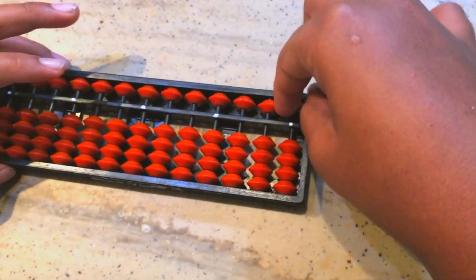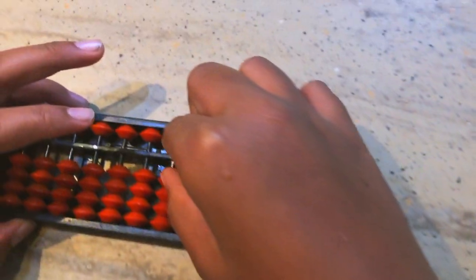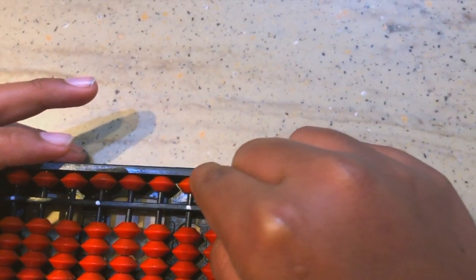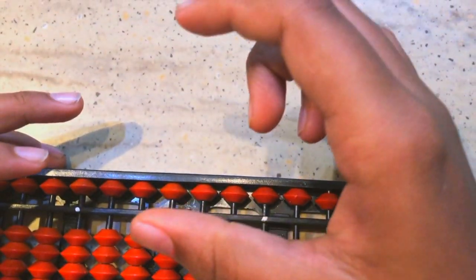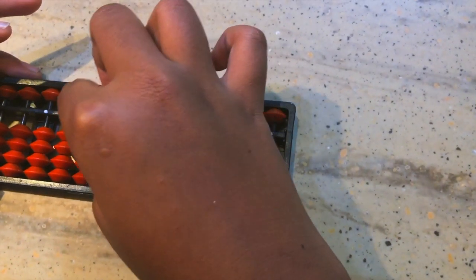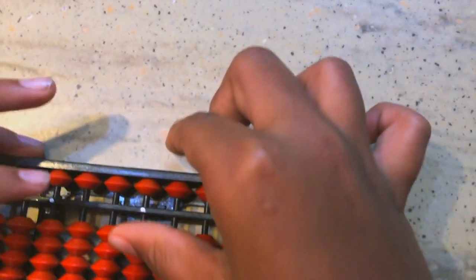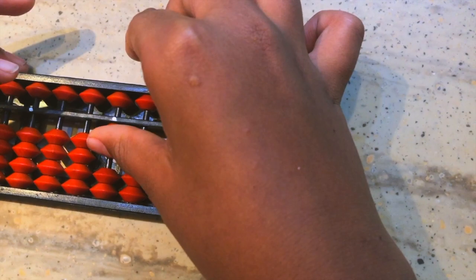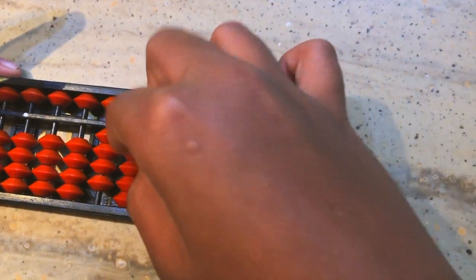Right now, since this is 5, as I showed you, the middle one is the ones value, and then this is tens, 20, 30. Ones, tens, hundreds, thousands. This is 1, 2, 3, 4. This is 4 because it's giving value to this bar.